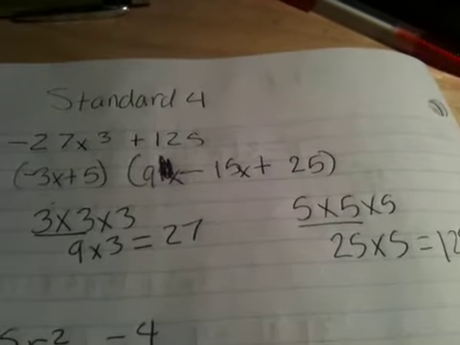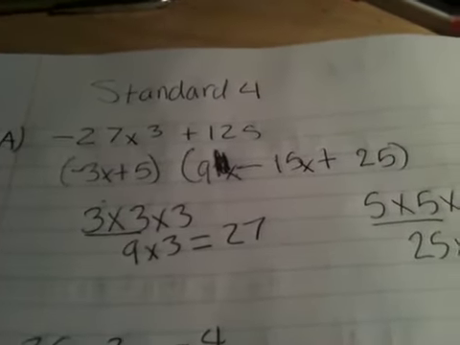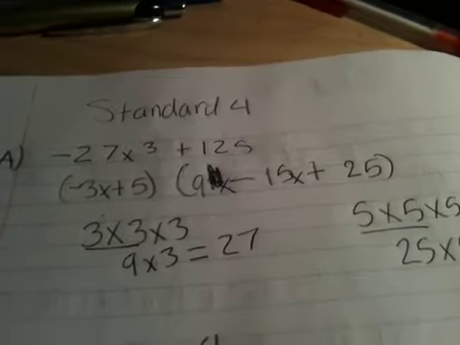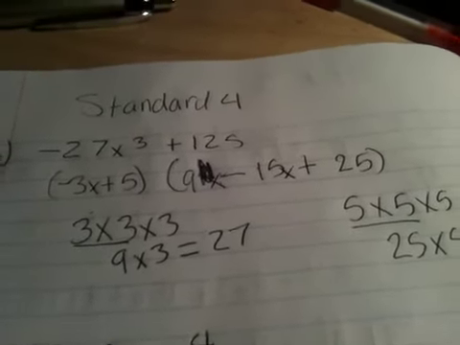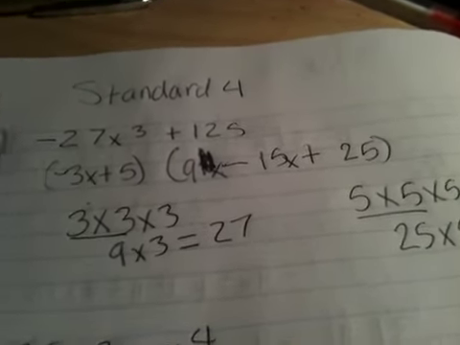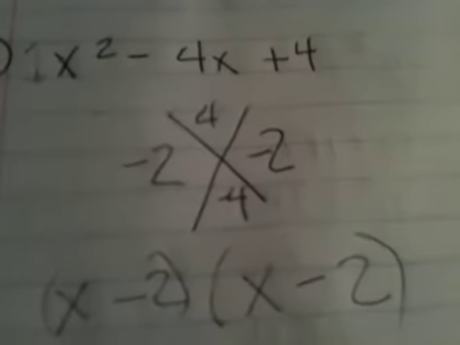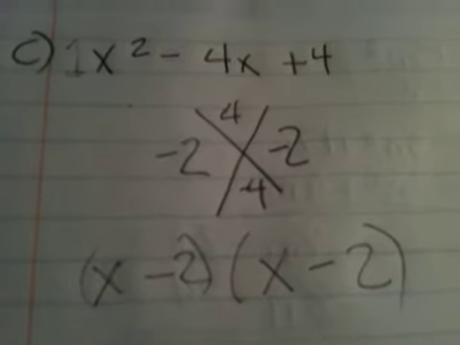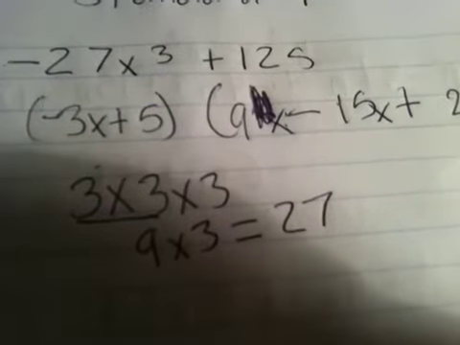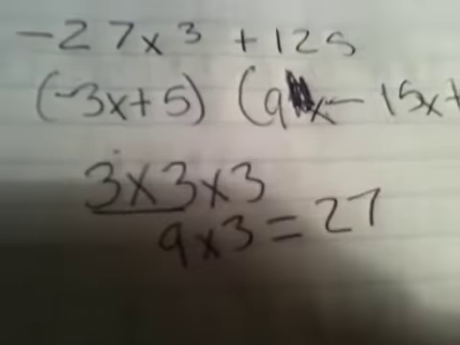Anyways, this is Standard 4, guys, of the California Standards Test, Algebra 2: students factor polynomials representing the difference of squares, perfect square trinomials, and the sum or difference of two cubes. So, we covered perfect square trinomials, the sum and difference of cubes, and the difference of squares. Anyway, hope you found this helpful.